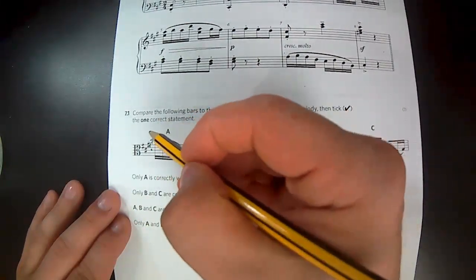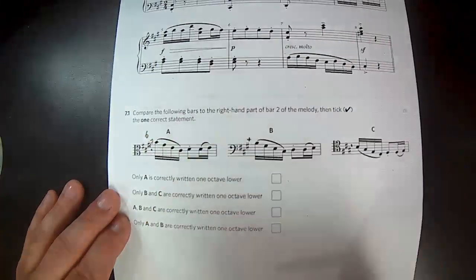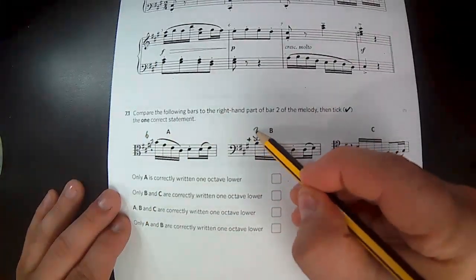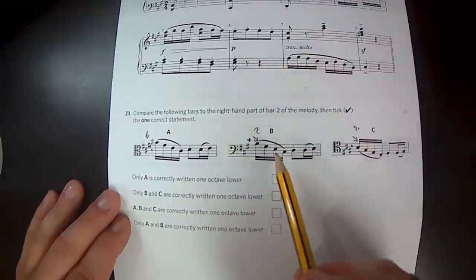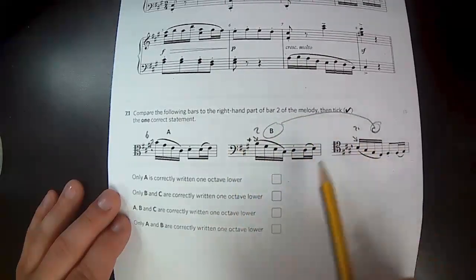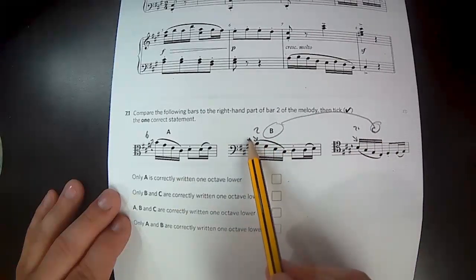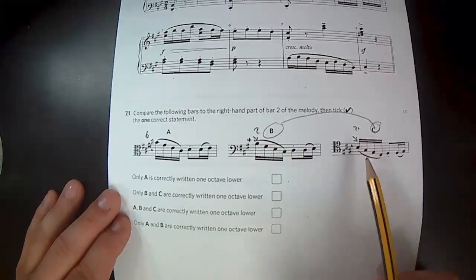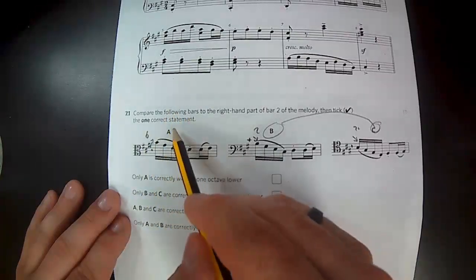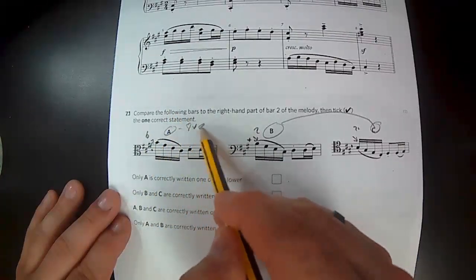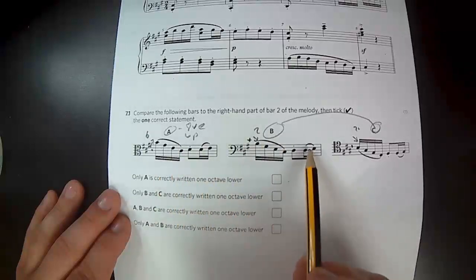Our first note is a second below middle C. So B and C are identical because they are both a second below middle C. A is a sixth above middle C, so A is an octave higher.